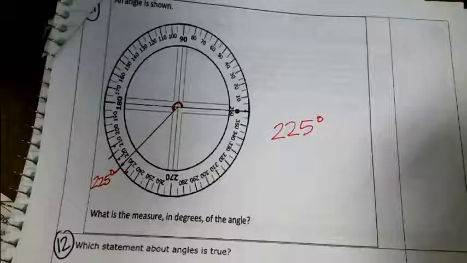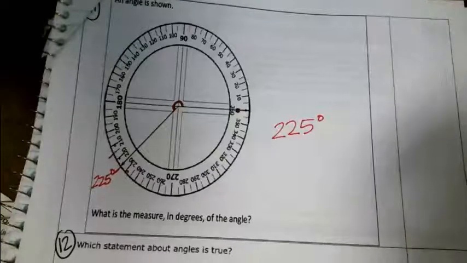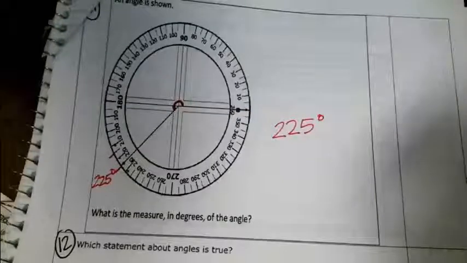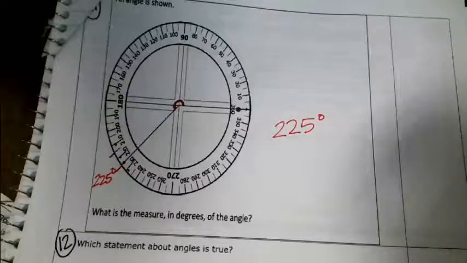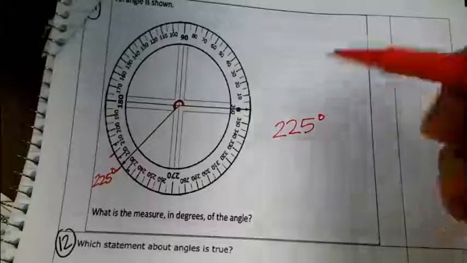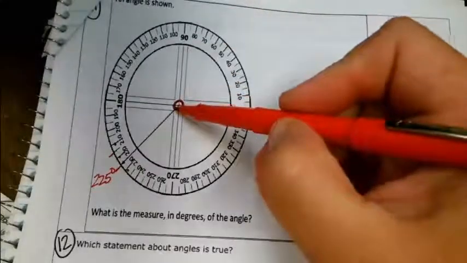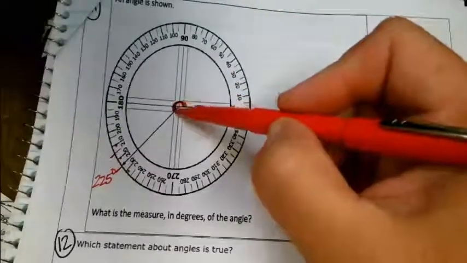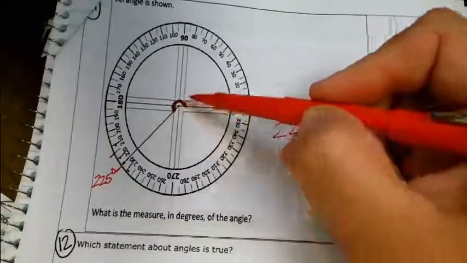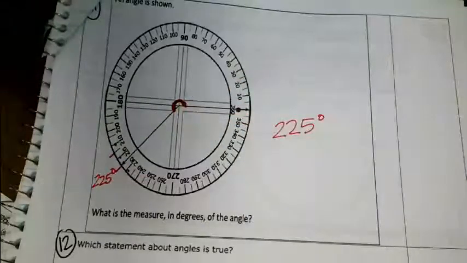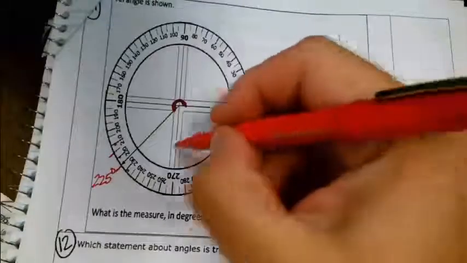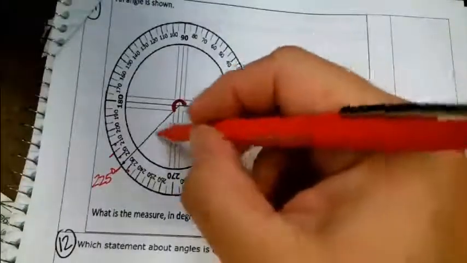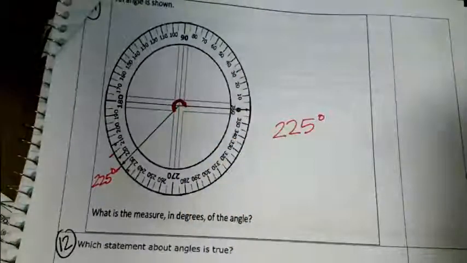This is an answer that you would have to type. Okay? All right. Any questions about that one? The one thing that I will tell you is it is super important to look at where this part is, because that tells you where the inside of the angle is. If I did this backwards and I looked at this as the angle, my answer would be wrong.